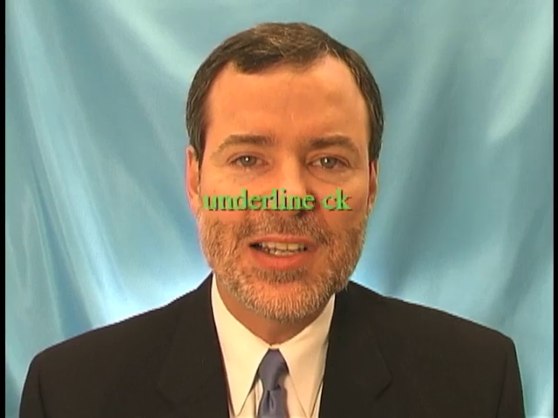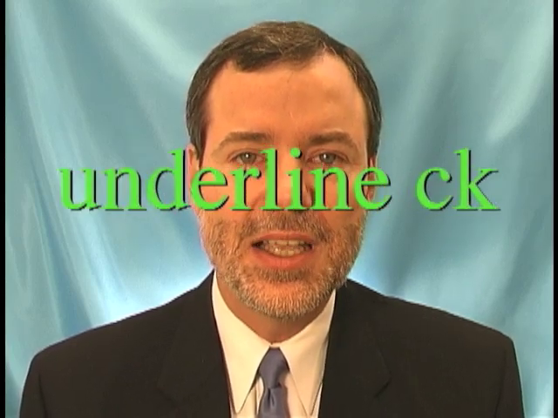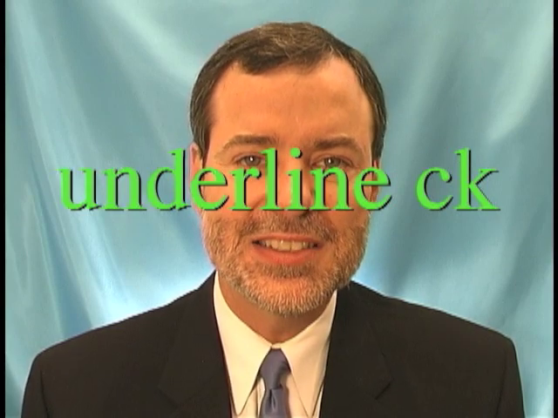Now, one thing we're going to do in this program is develop a system of marking words to analyze them for the phonetic components within the words. And the first element of the marking system that we're going to introduce is the fact that we always underline consonant teams. And CK is our first consonant team.